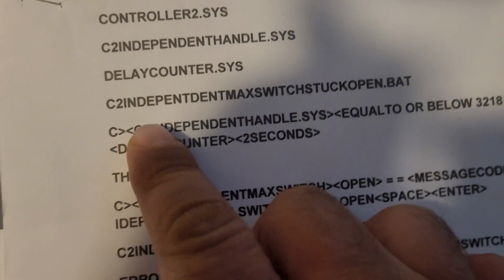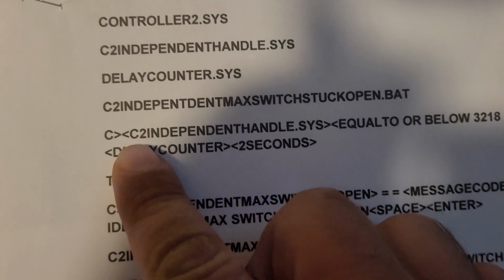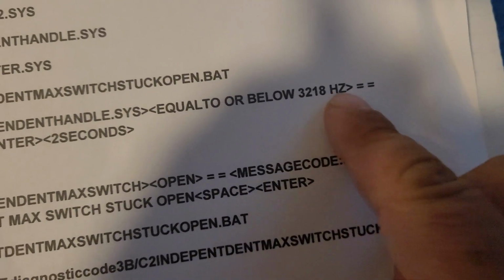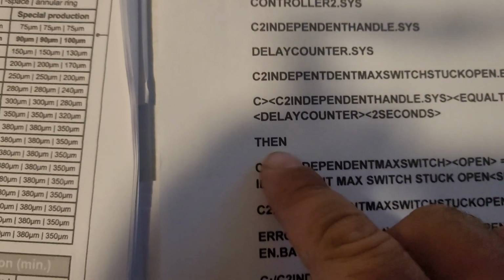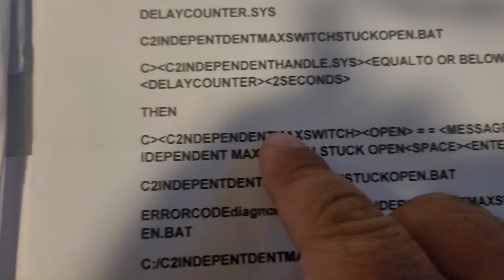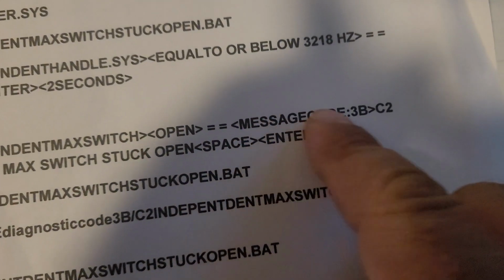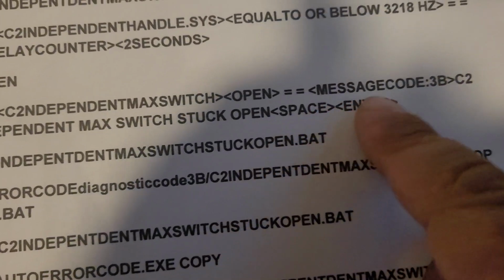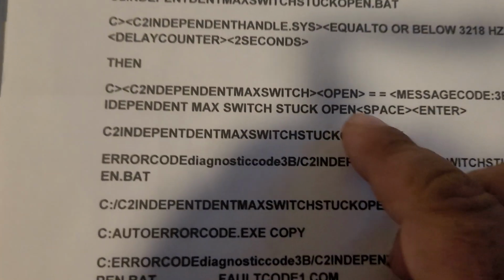That means when you put it in Notepad, it will make its own. So your independent handle on your train would be equal to or below 328 hertz, equal to the delay counter in 2 seconds. And then, if the independent max is open, the message code would then display independent max stuck open, space, enter, and that's how you close the thing.